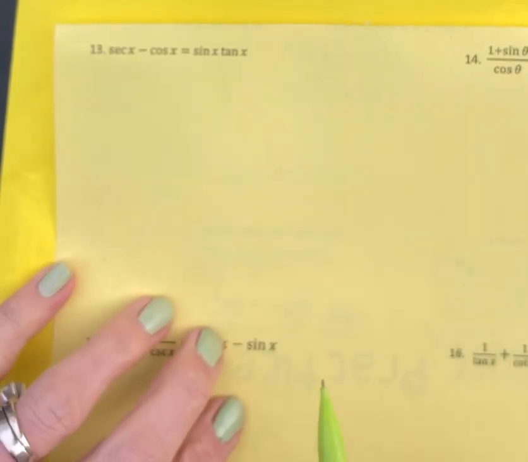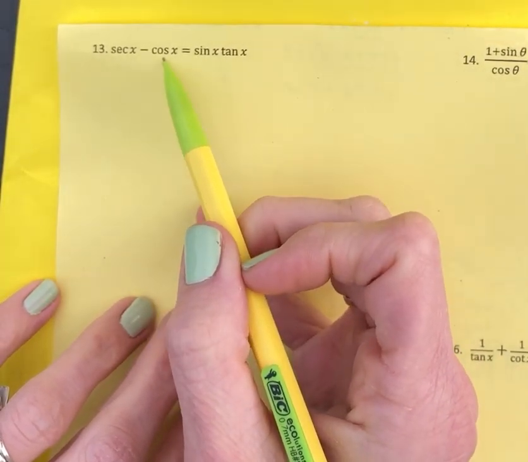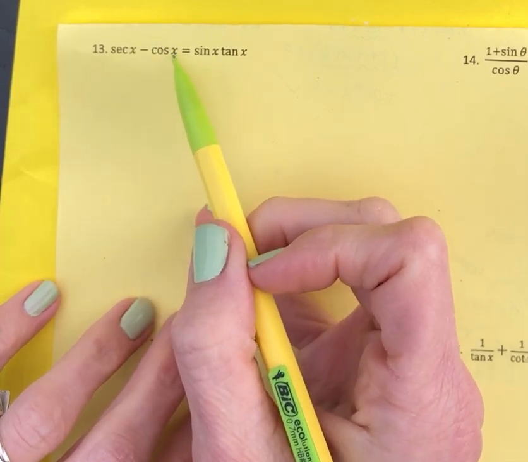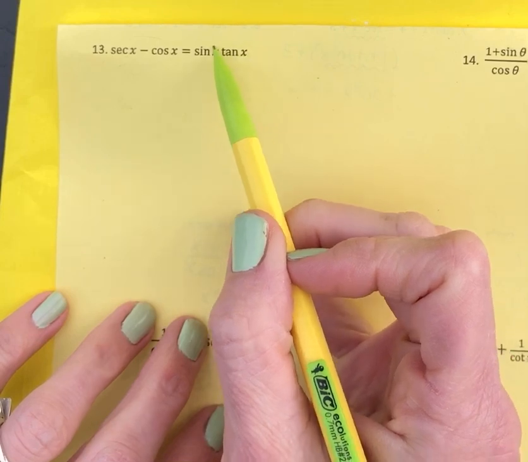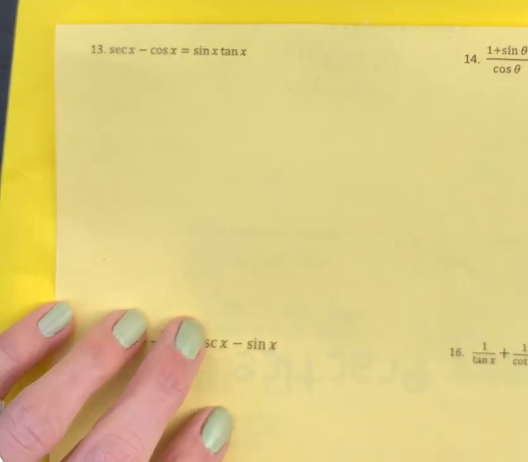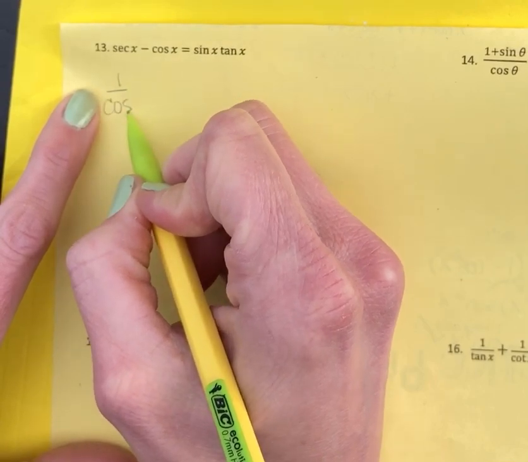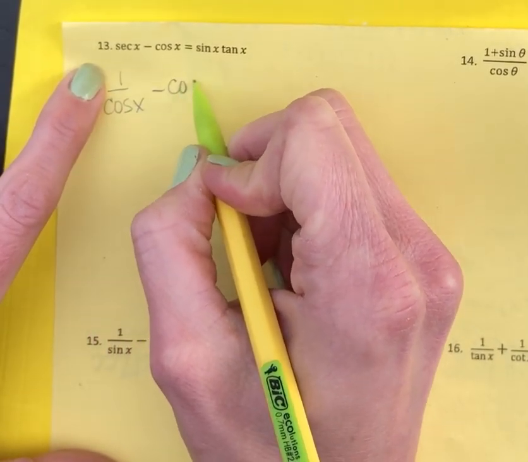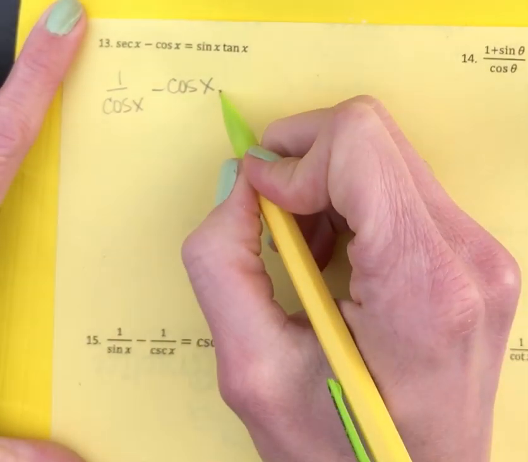To number 13. So if you had worked on the left side of the equation, you know that you're going to have to subtract these, combine them, because you end up wanting a monomial on the right side. So that's where I would start. So secant is 1 over cosine minus cosine. The only way that I can add those is if I have a common denominator.